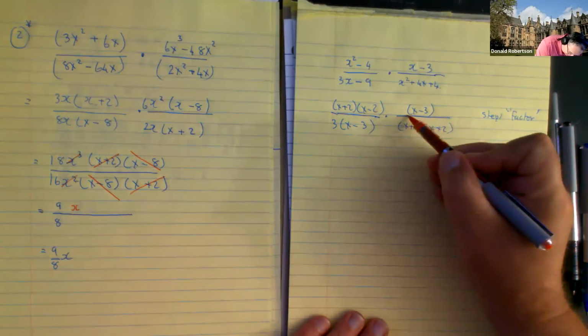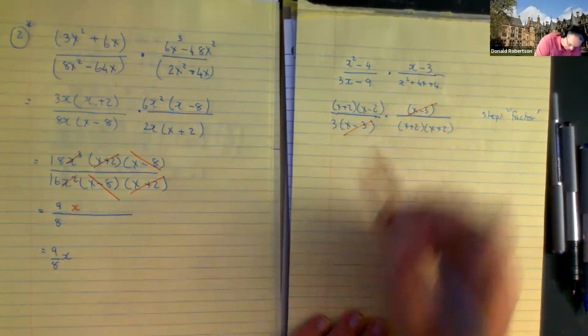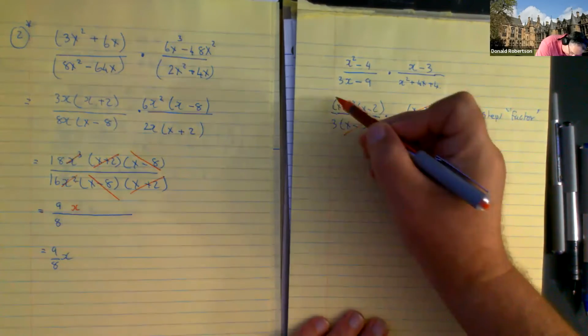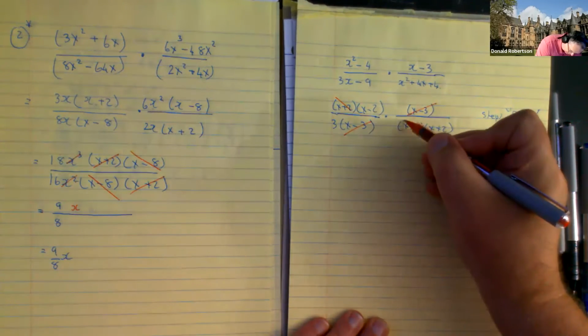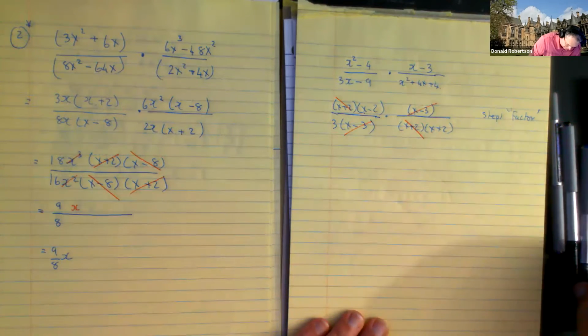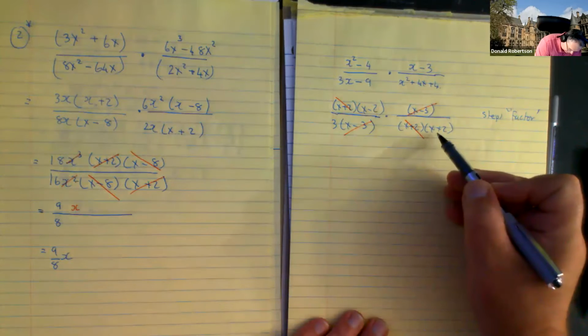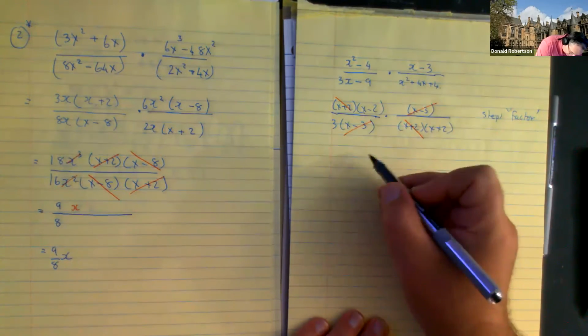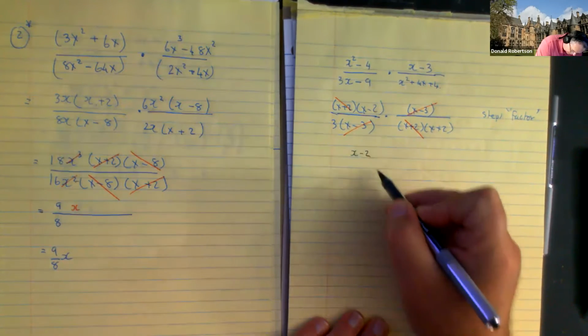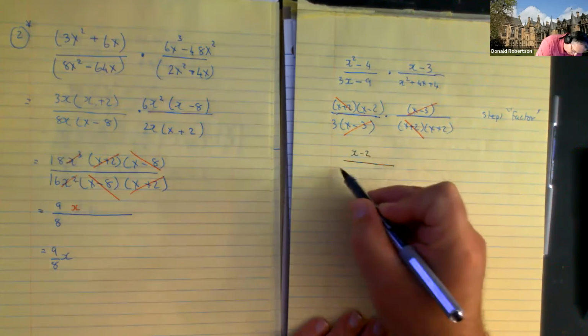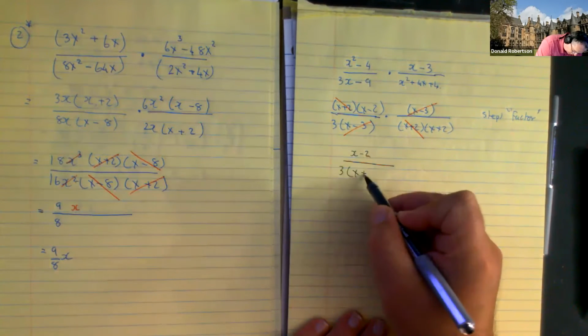So for instance, x minus 3 cancels x minus 3. x plus 2 cancels that x plus 2. And that's as good as I can do it. Right? That doesn't cancel, so we're finished. So on the top, I have x minus 2. And on the bottom, I have 3 lots of x plus 2.